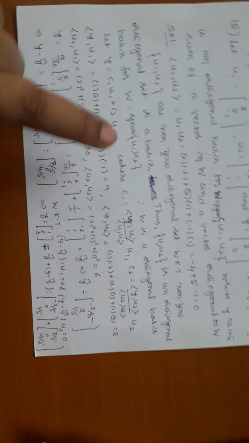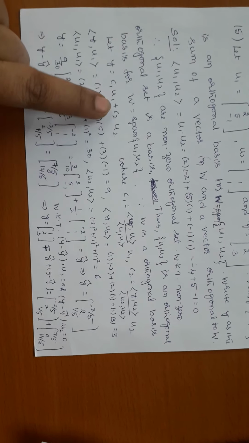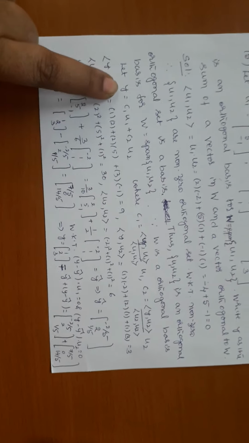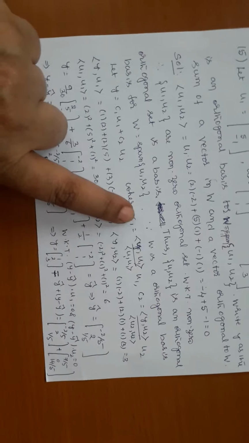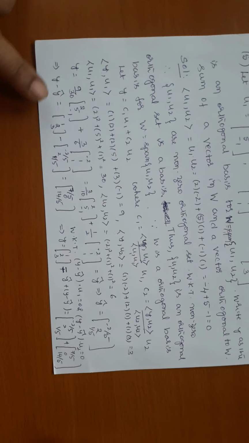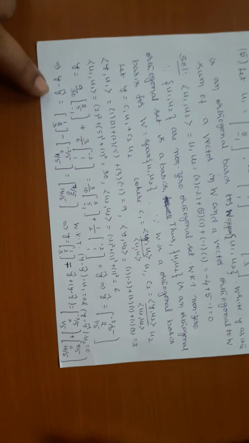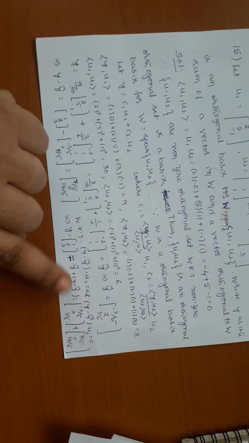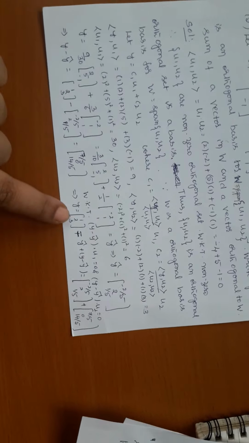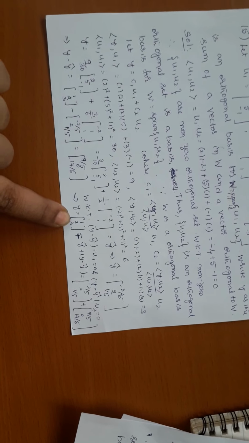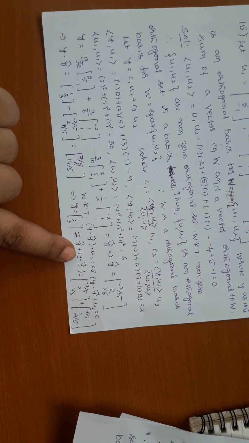Substituting C2, we get another term. Therefore that gives us y cap, the orthogonal projection of y on W. Then you calculate y minus y cap. This is in the complement of W, definitely. Then y can be written as y cap plus y minus y cap. Add these two, definitely we get y. This is nothing but y expressed in terms of W and the orthogonal complement of W.